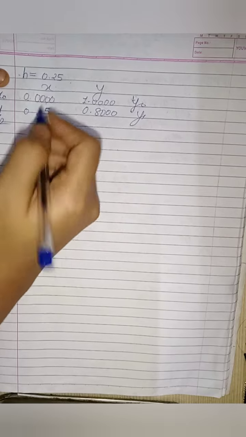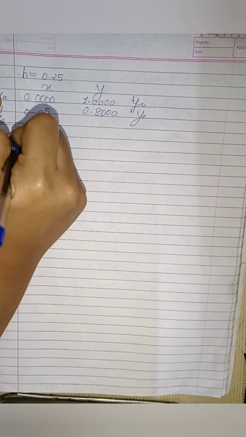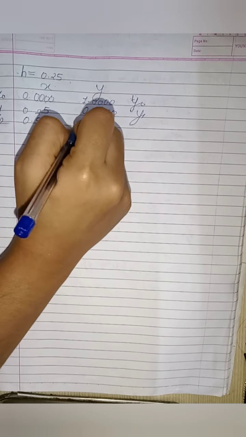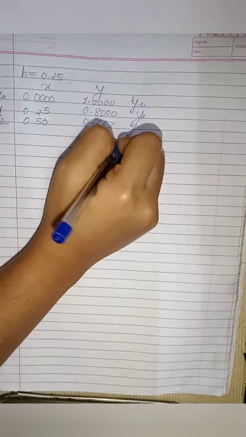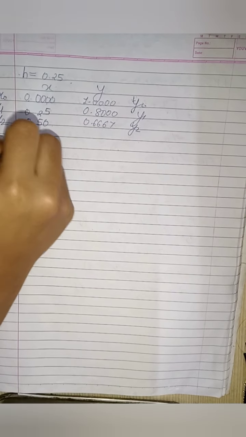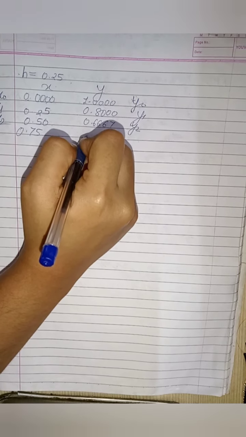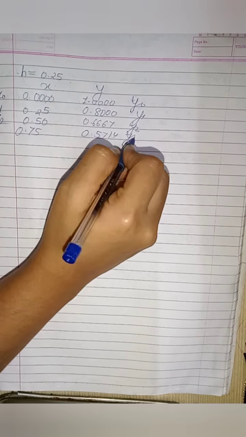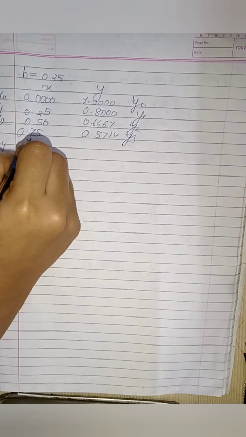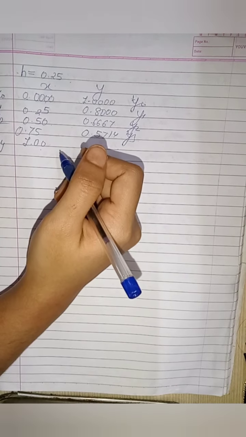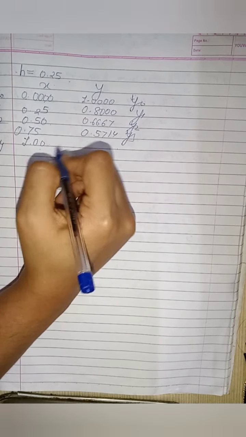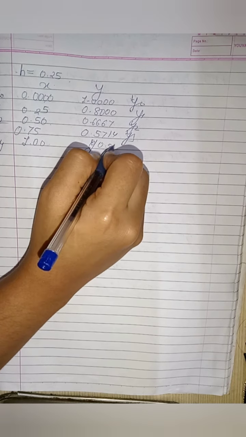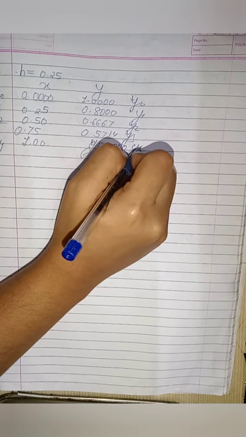The next value is x2. Adding h to x1, you'll get 0.50. The respective value of y is 0.6667, that is our y2. x3 is nothing but 0.75, and the respective value of y is 0.5714, that's our y3. x4 is 1, that's our last point of integration, that is the limit, so y value is 0.5, that is our y4.